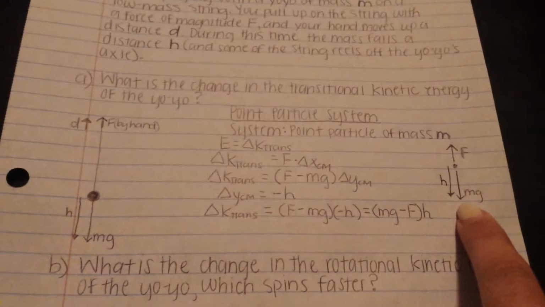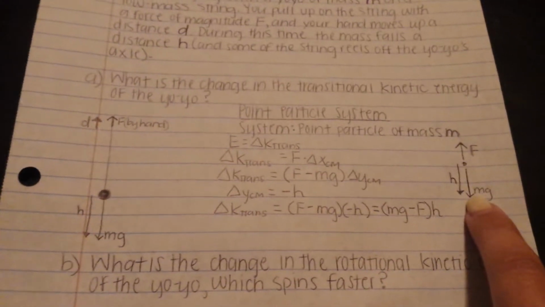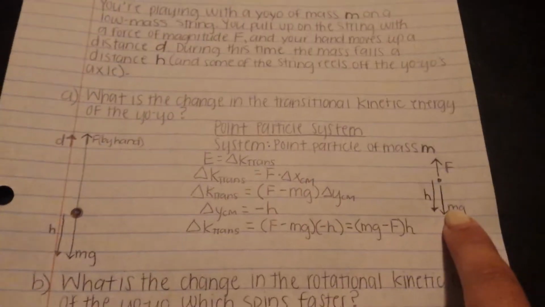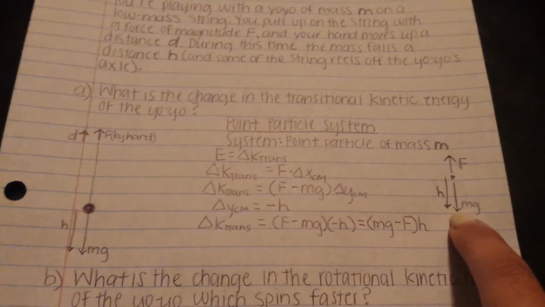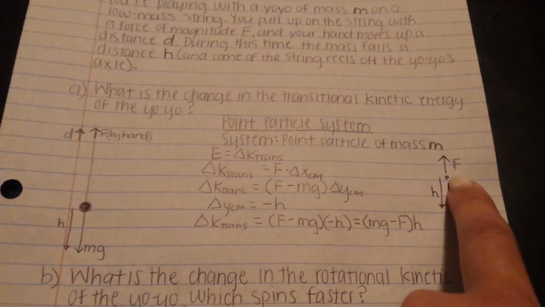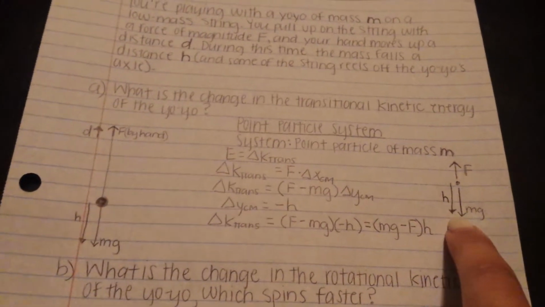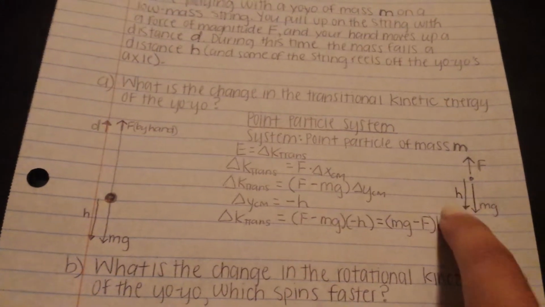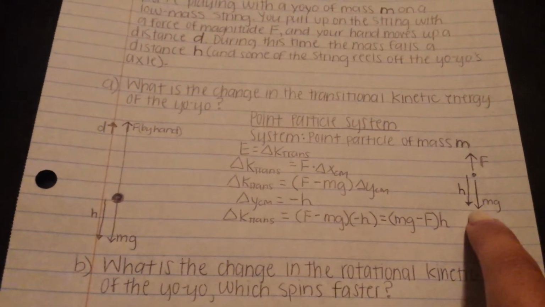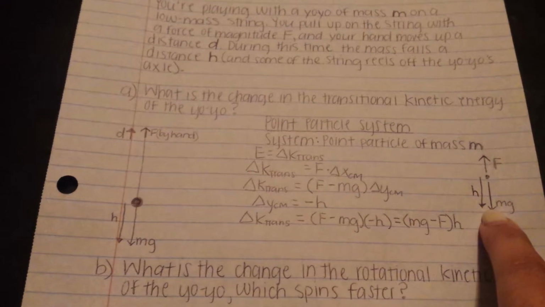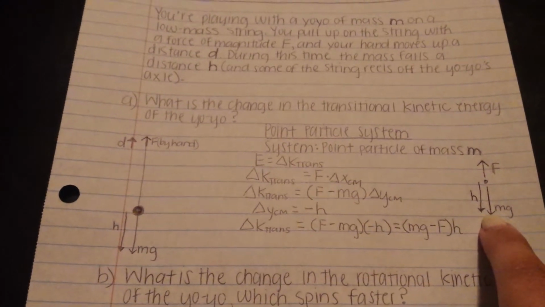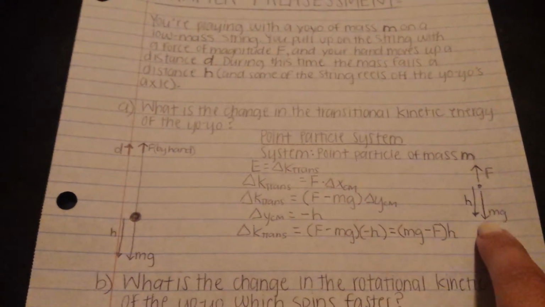So I actually redrew that diagram just for the point particle system. I drew the point particle right here, the mass M with the force pulling up, mg pulling down, and the mass falling a distance of h.